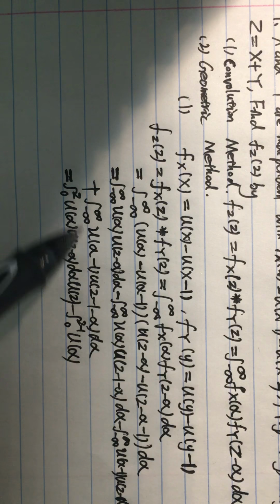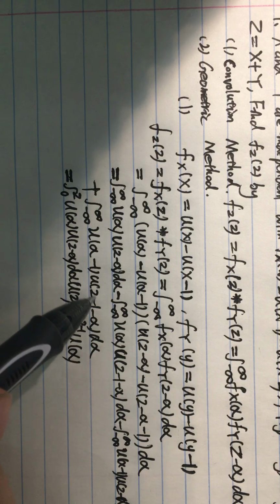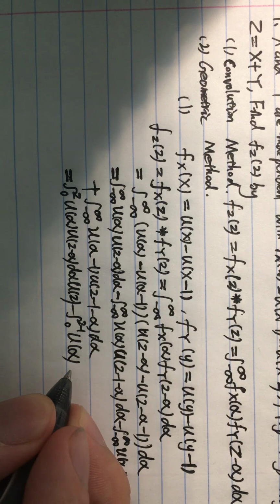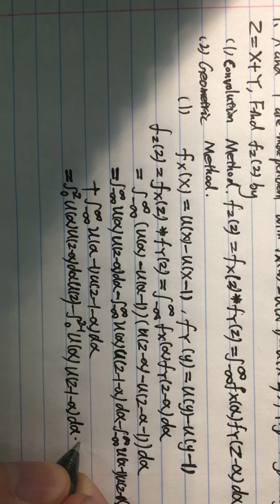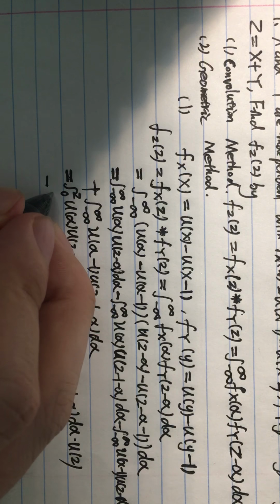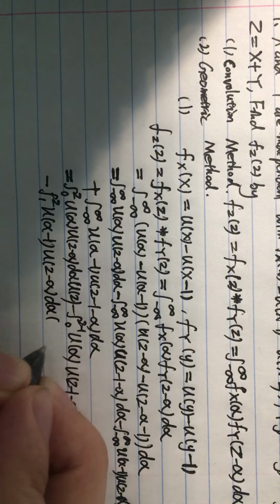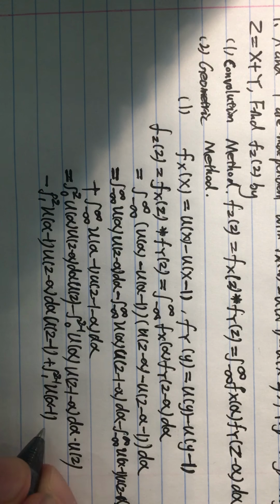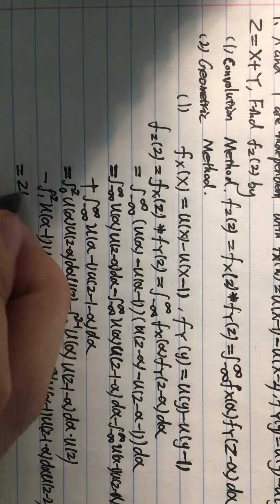So we should only calculate the value of this in the interval 1 to z plus 1. So this finally equals to this.